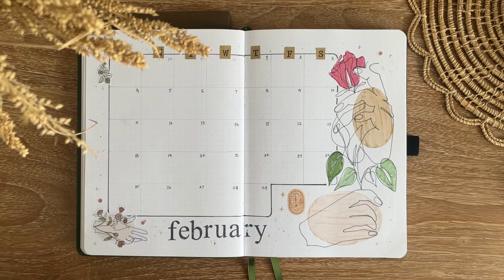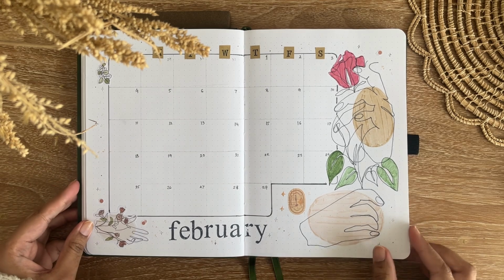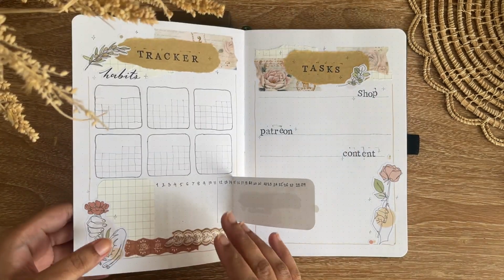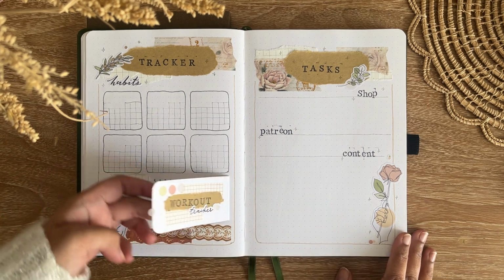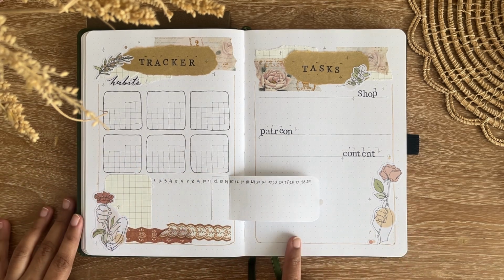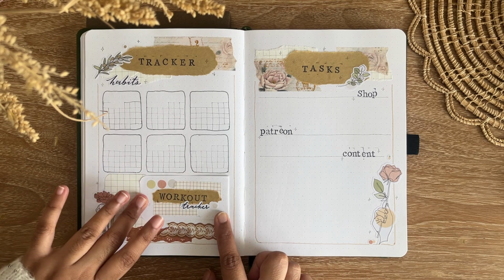And it's time for the final flip through. It's a very small plan with me video, I know, but I think for some quick setups it will help you a little to make simpler spreads and fewer spreads when you're in a hurry.